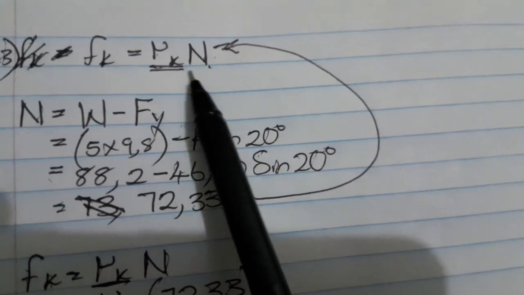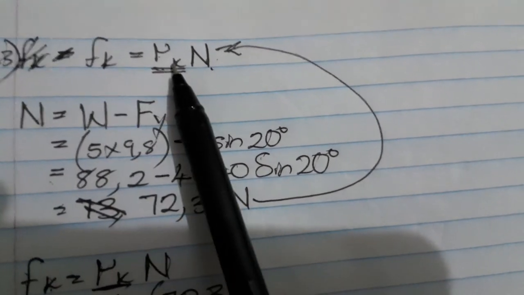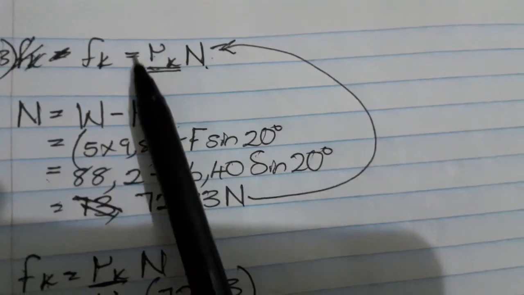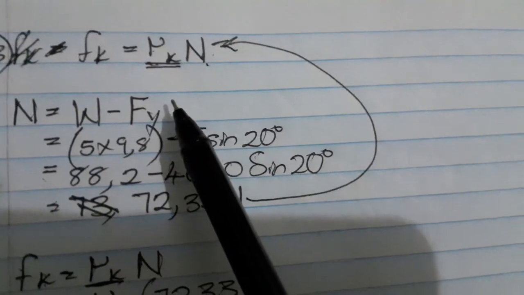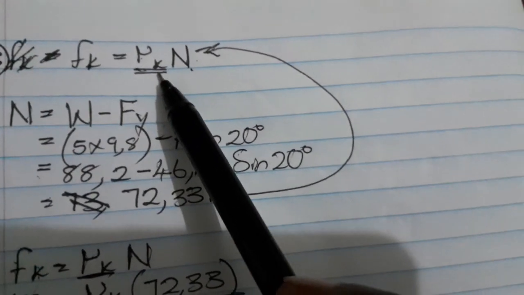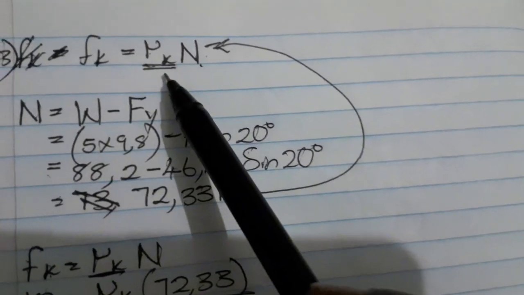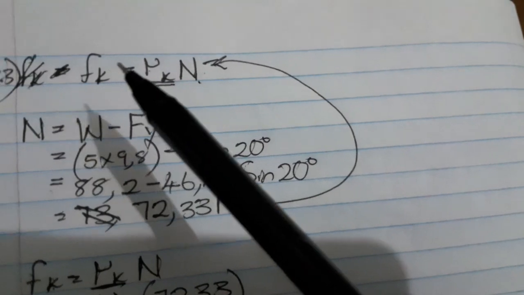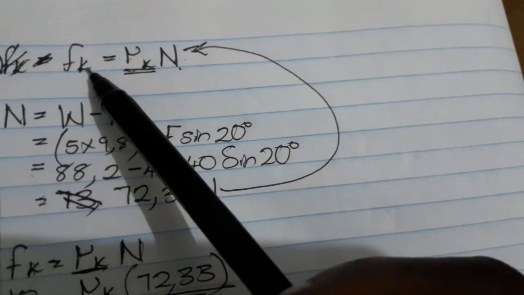We have mu k times normal force for kinetic friction. This is our coefficient, and this is what they're asking us for. We need to know the formula for kinetic friction so that we can understand what they're asking. Now we know they are looking for mu k, the coefficient of kinetic friction. First of all, we cannot solve yet because we don't know mu k or the normal force, but we know our kinetic friction, which is 10, given to us in the question.